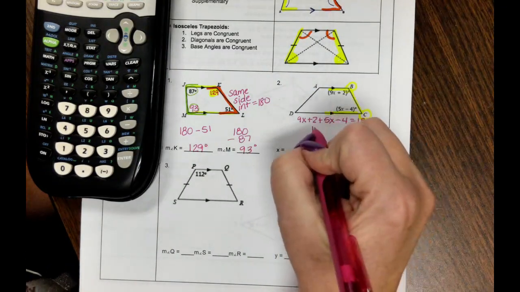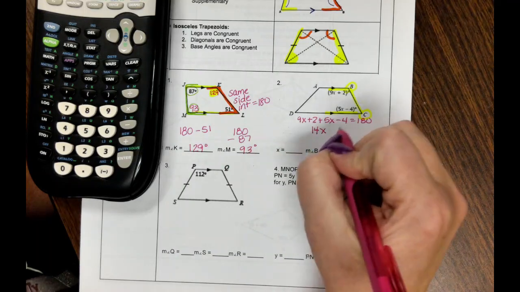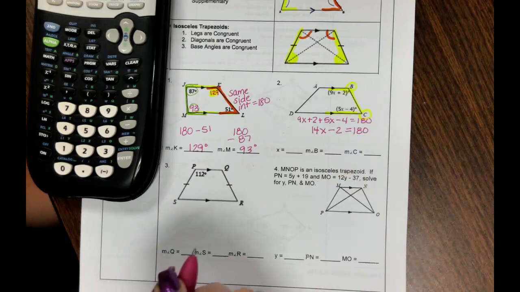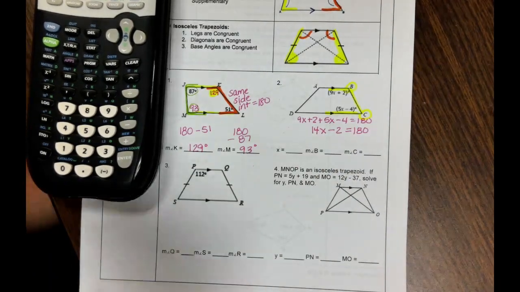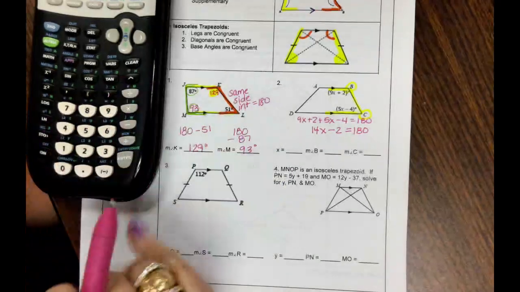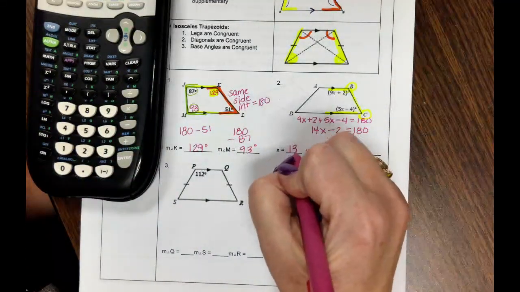9x plus 5x is 14x. 2 minus 4 is minus 2, and that equals 180. You go through, add 2 to both sides, and divide by 14, and you get that x is 13.